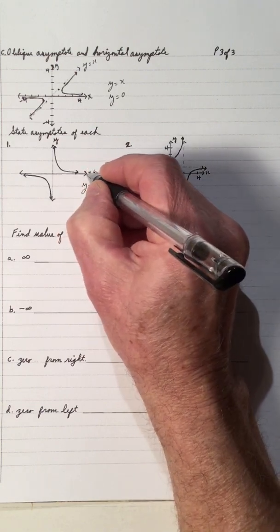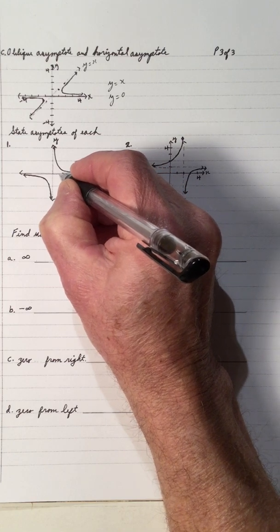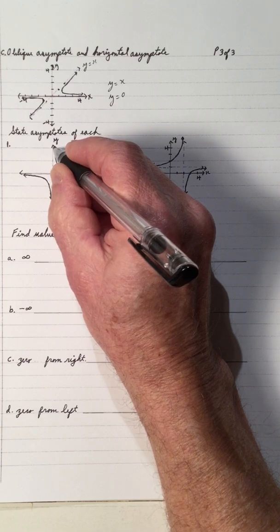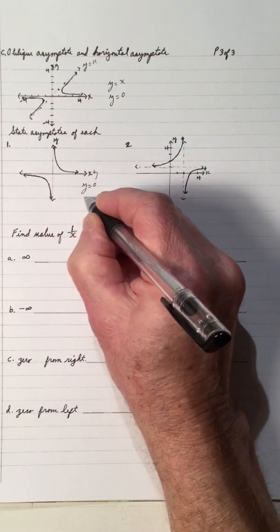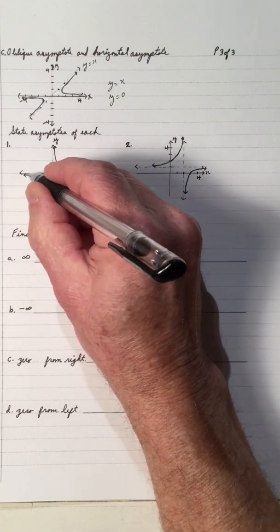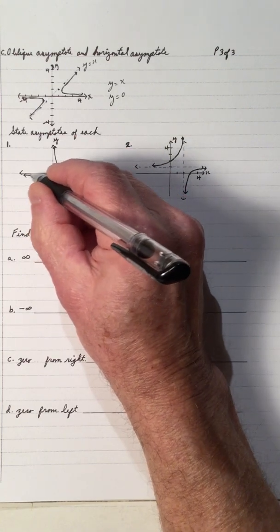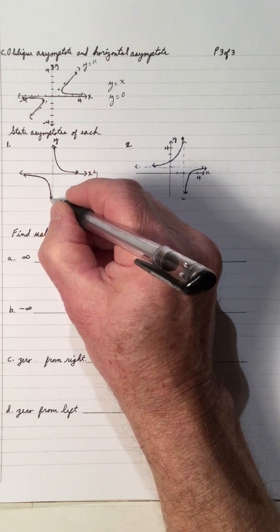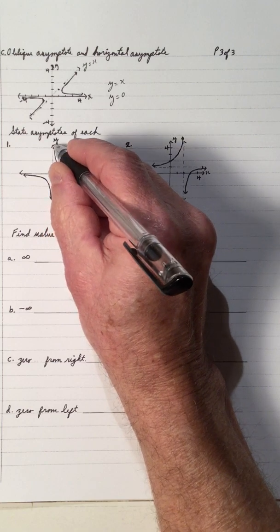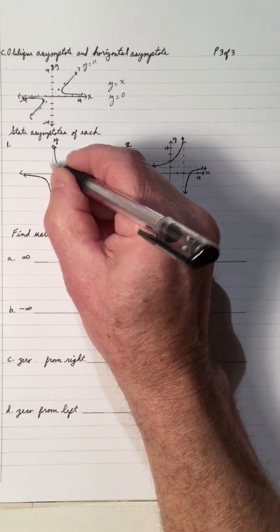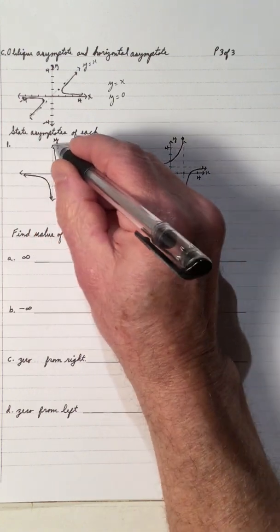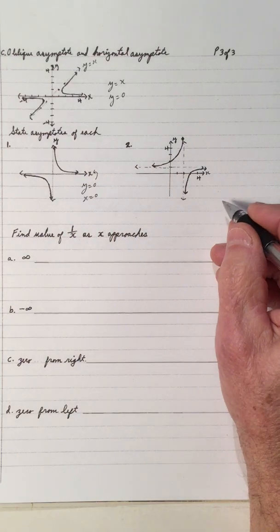And as x comes in here, going towards 0, y is going to infinity, but it gets closer and closer, but it won't touch. So x equals 0 is the vertical asymptote. As x approaches 0 from the left side, y is going to negative infinity. As x approaches 0 from the right side, it's going to positive infinity. So the asymptote is y equals 0, which is right here, and this is x equals 0 right here.